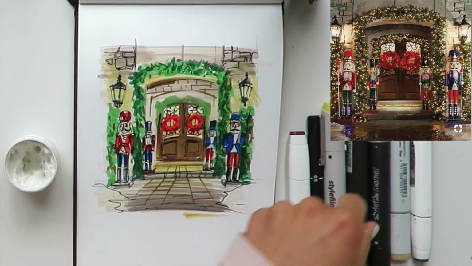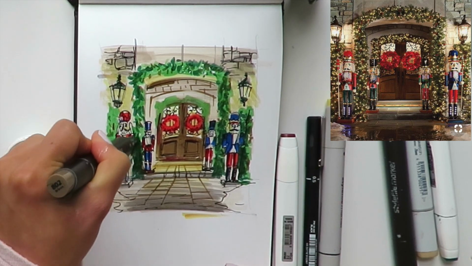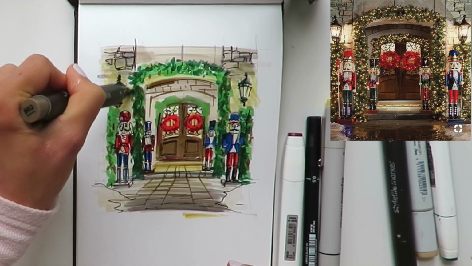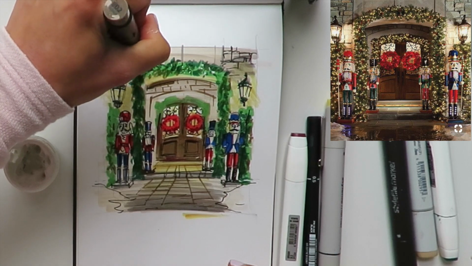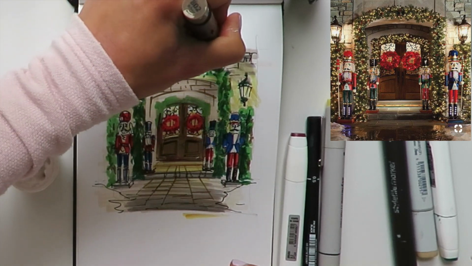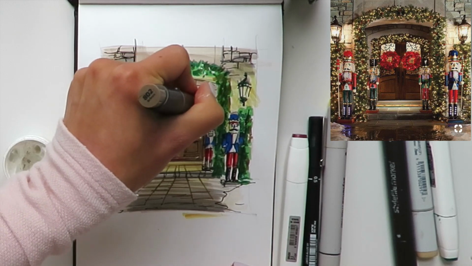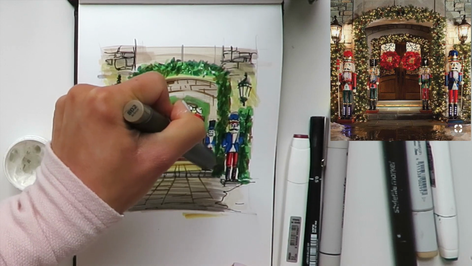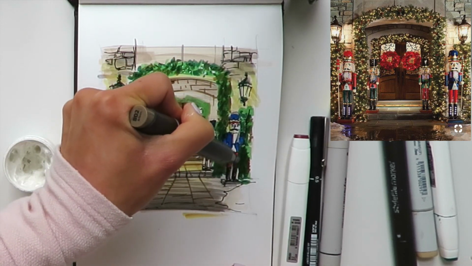First I feel like I want to make this Christmas decor a little bit darker, because in my opinion it's far too bright now. I need more brownish color in it, because the darker the background, the brighter these lights will look.